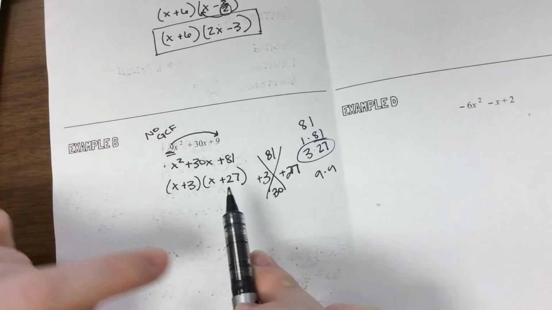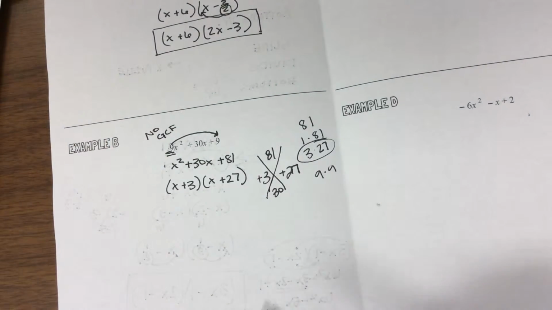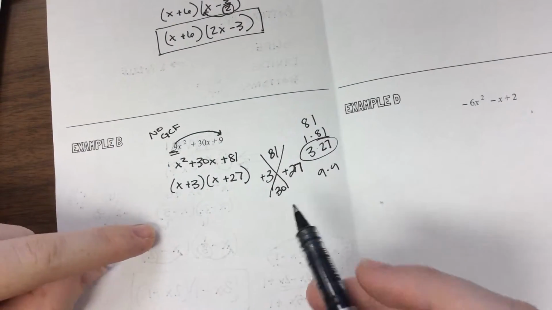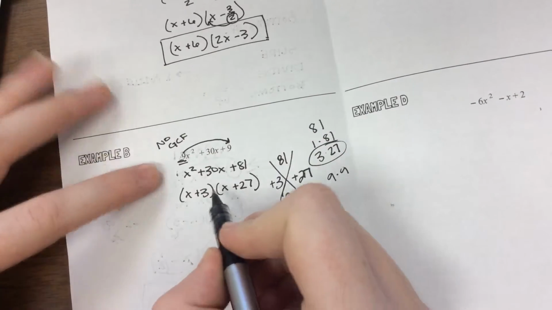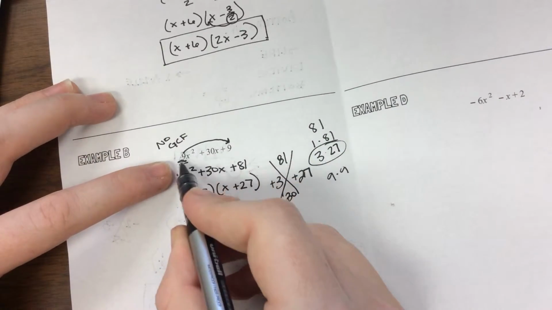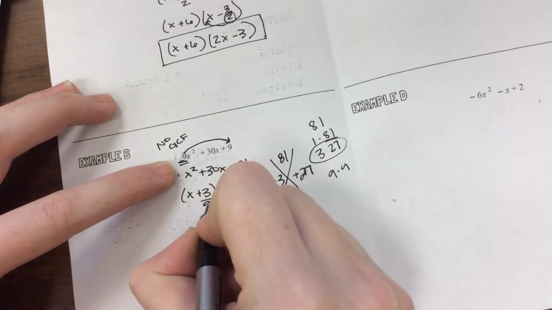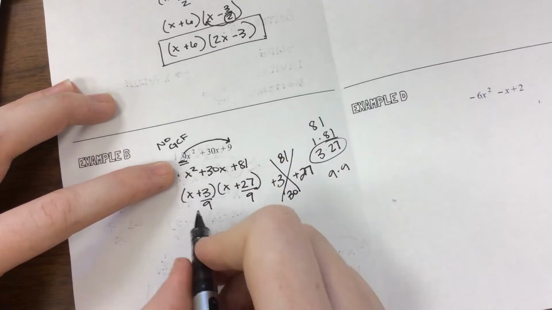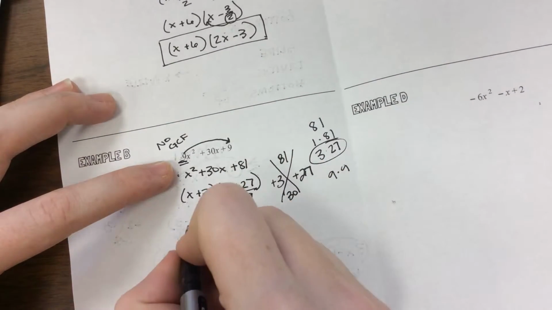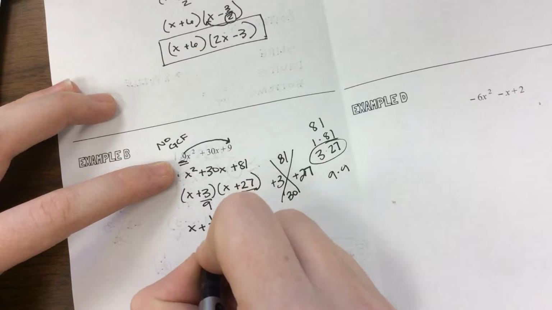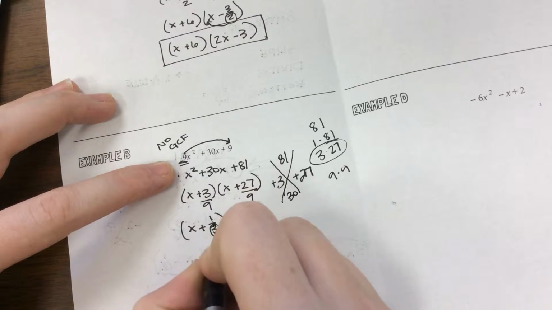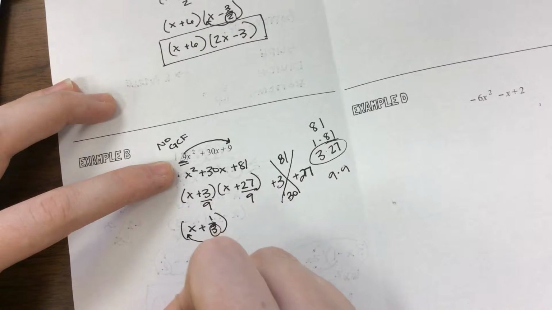Now, a lot of students are used to stopping here and saying, oh, those are my factors. But if you're doing bottoms up, you're not done. If you're doing bottoms up, whatever you slide by, you have to divide by. So we're going to divide by 9, divide by 9. What does 3 over 9 reduce to? 1 over 3, which means we're going to take this 3 and we're going to move it in front. So that's going to become a 3x plus 1.